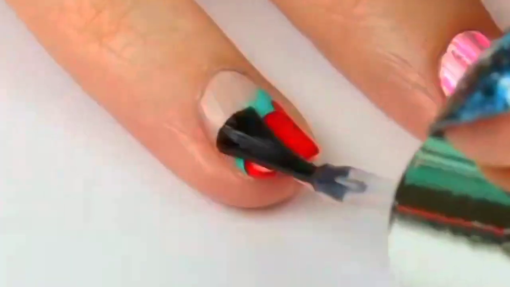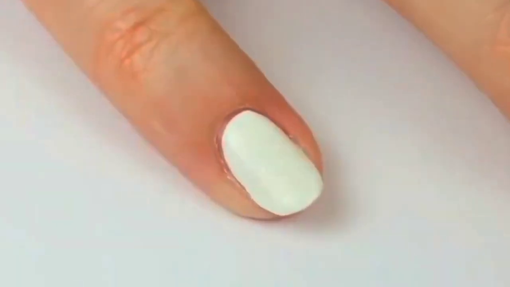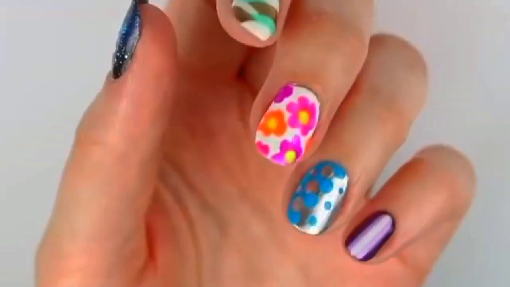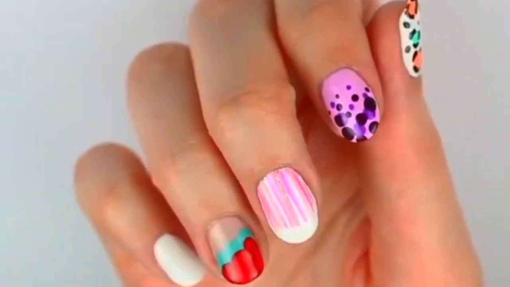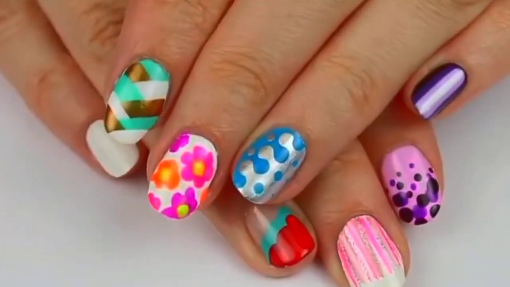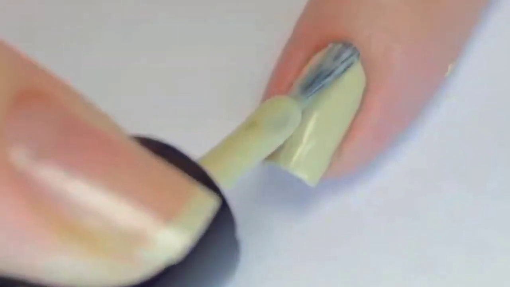Get ready to be inspired by the world of nail art, whether you are new to nail designs or a seasoned pro. This video will spark your creativity and encourage you to try your own.